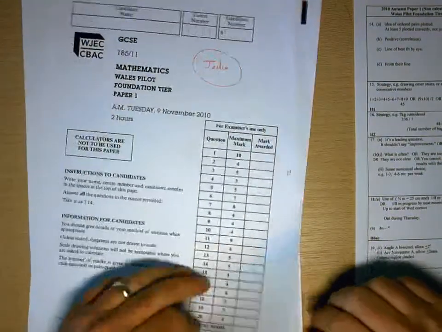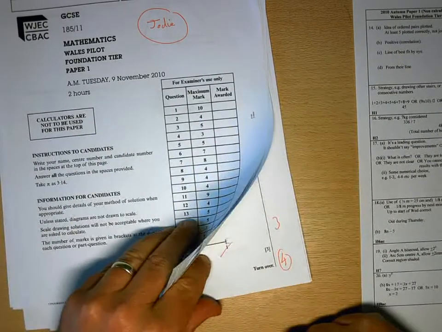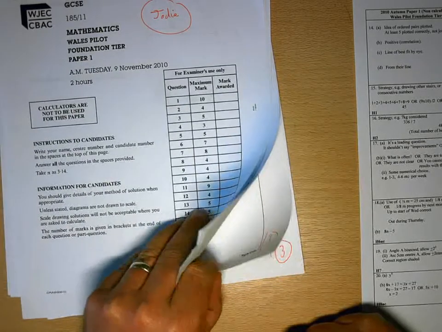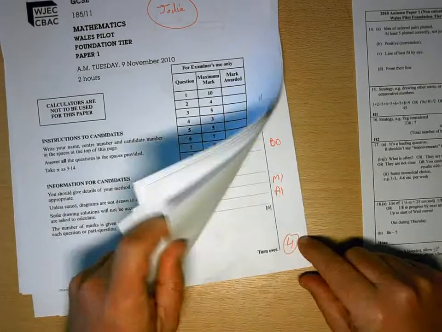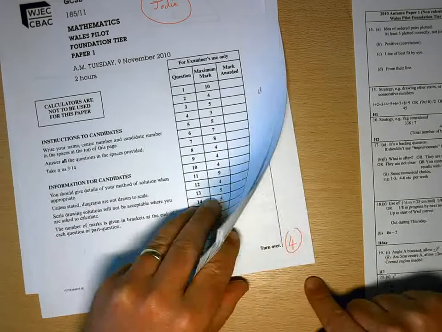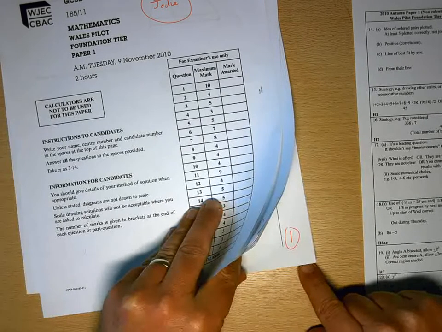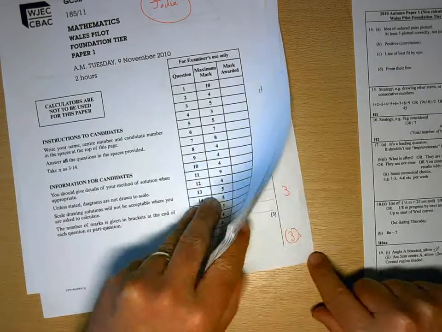Brilliant. Okay, let's have a look. So, out of 100, what do we got? 10, 14, 18, 22, 28, 32, 35, 38, 42, 46, 50, 52, 56, 61, 63, 64, 67, gone brain dead, 70, 70, brilliant.